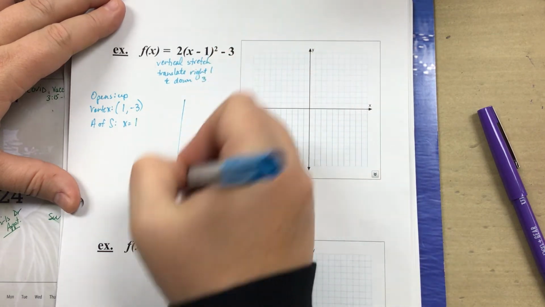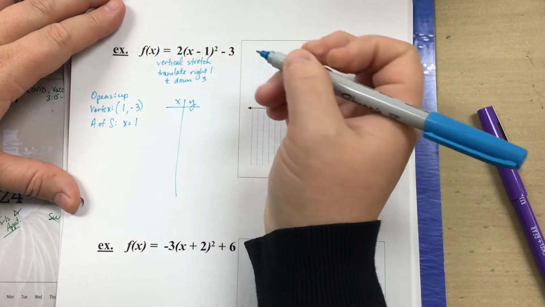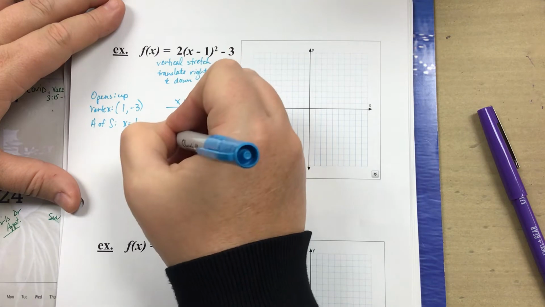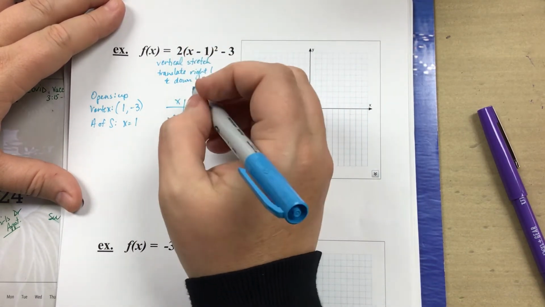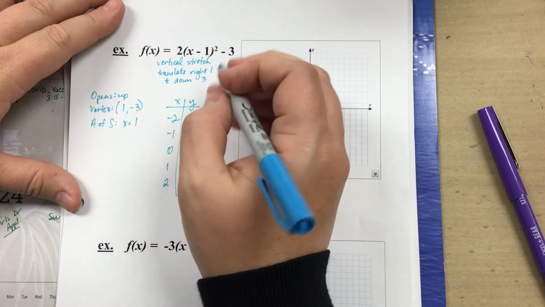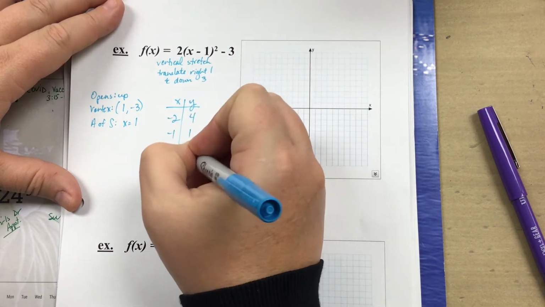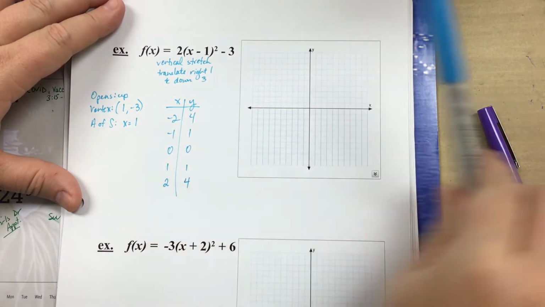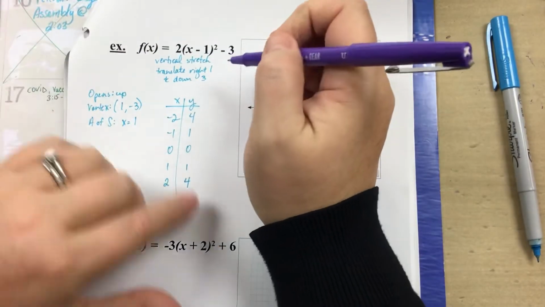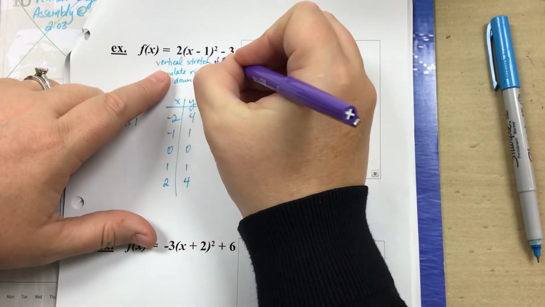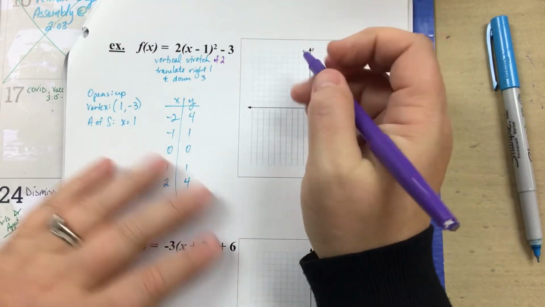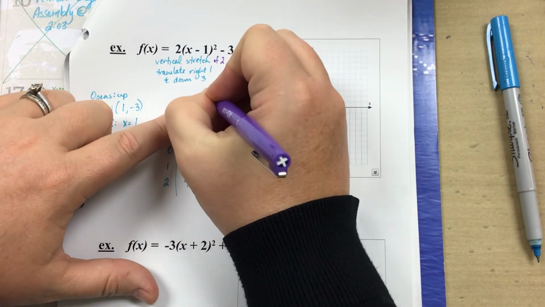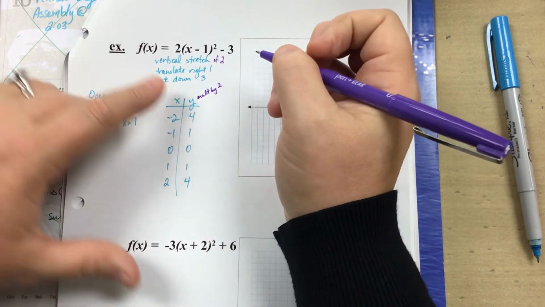And then going back to my table here. So again, my parent function table is -2, -1, 0, 1, and 2. And again, when you plugged into that parent function of f of x equals x squared, you get 4, 1, 0, 1, and 4. So we're going to adjust. So if it's a vertical stretch of 2, I didn't specify that. Vertical is your y's. So I'm going to take each y and I'm going to multiply it by 2.